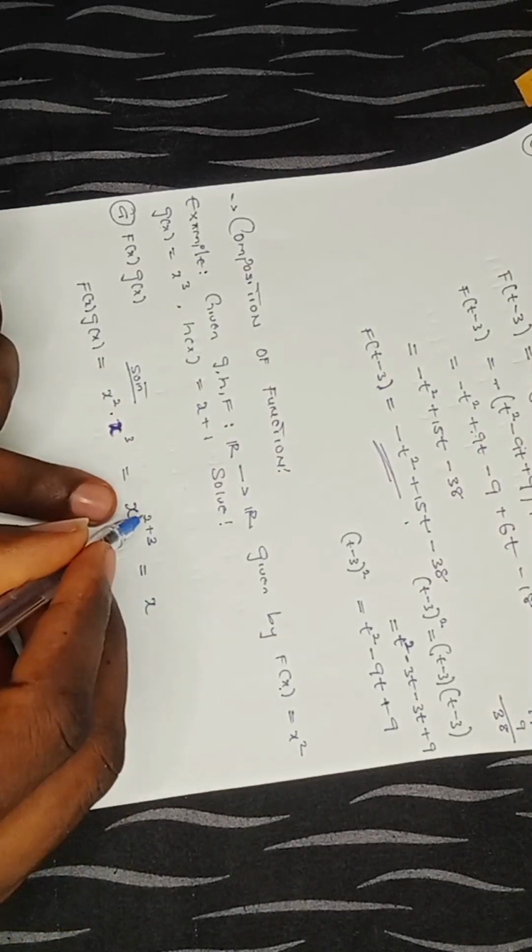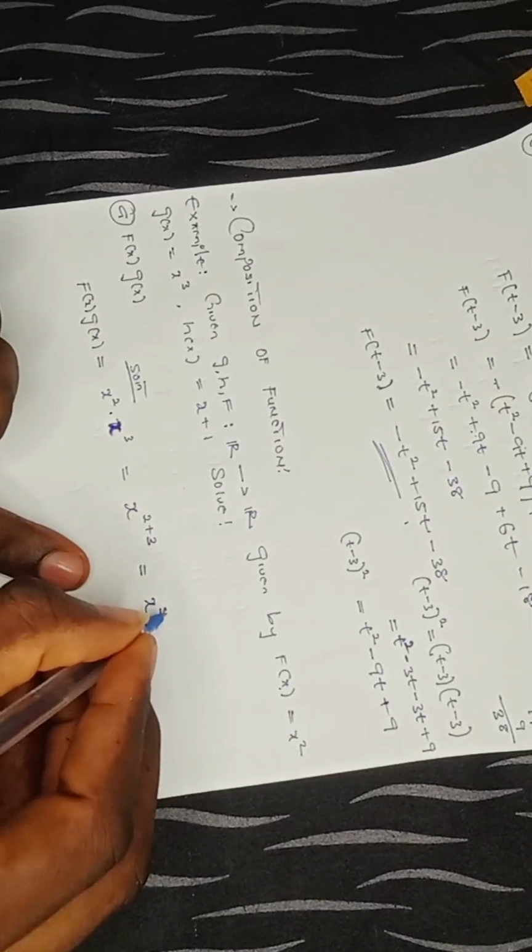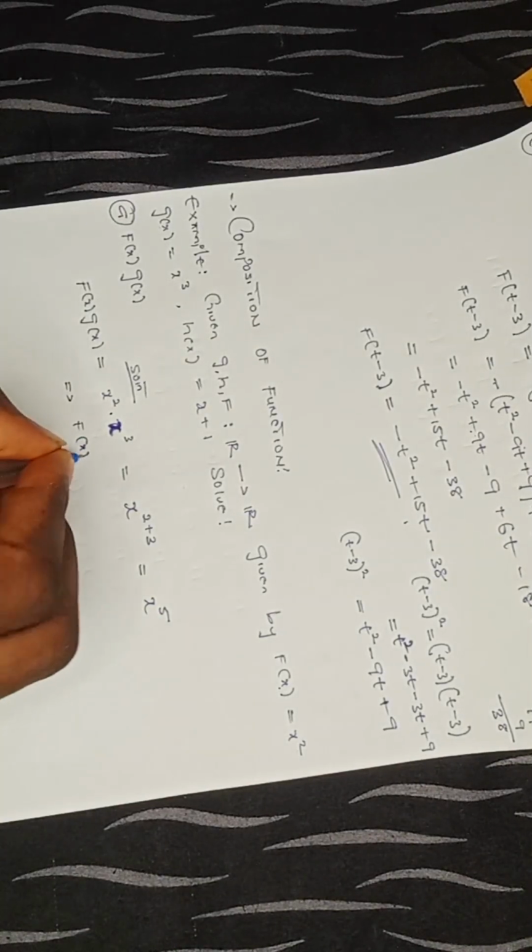And finally, we are going to have x raised to power 2 plus 3. That will give us 5. So this implies that f of x g of x is equal to x raised to power 5. So this becomes our answer.